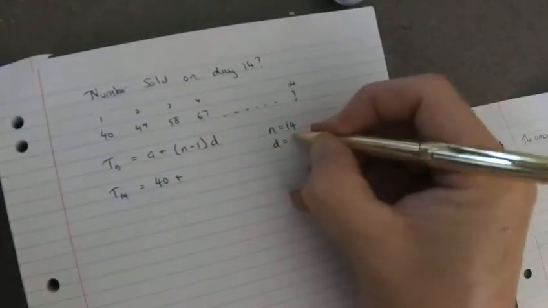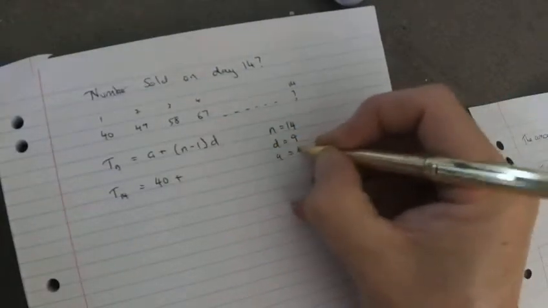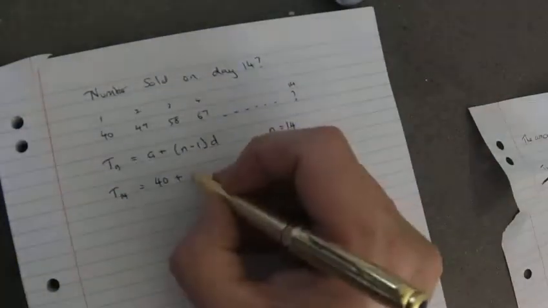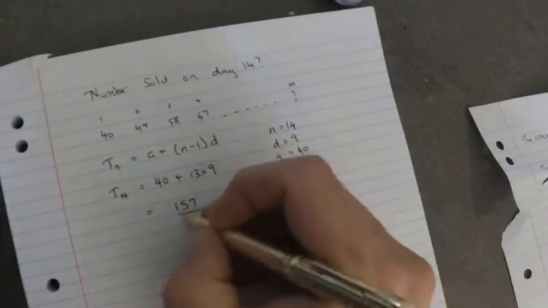Our difference again is 9, and a is 40. So, 14 minus 1 is 13, and the difference is 9. And if we do the maths on that, that ends up being 157. So on day 14, he sold 157. Now, the last part.